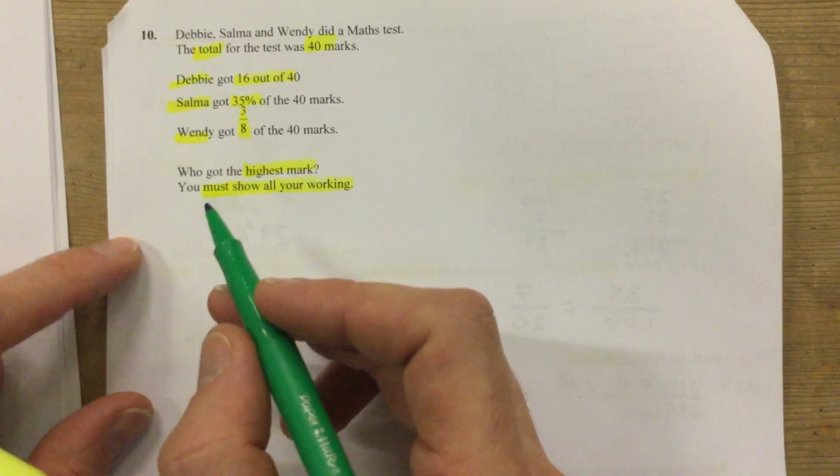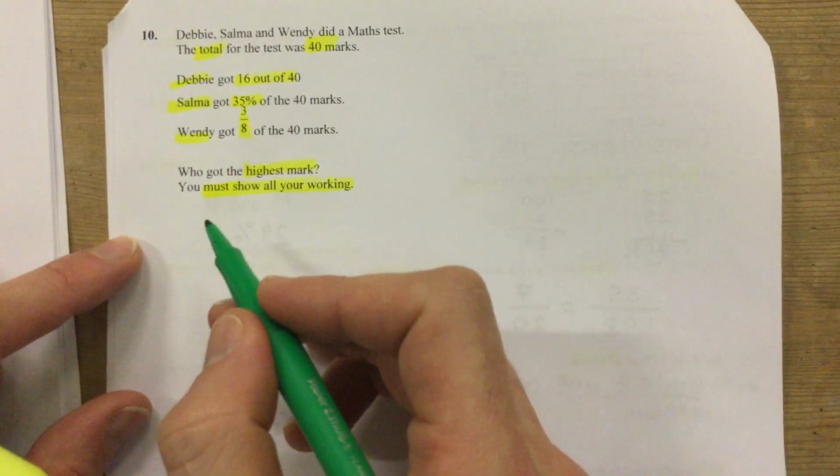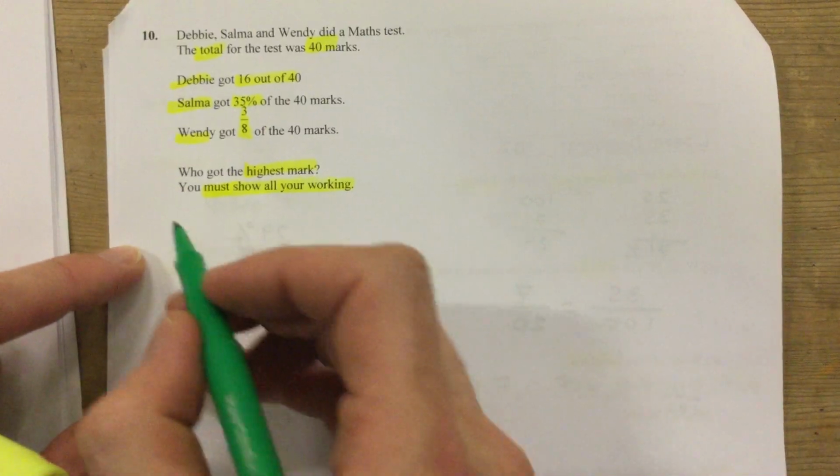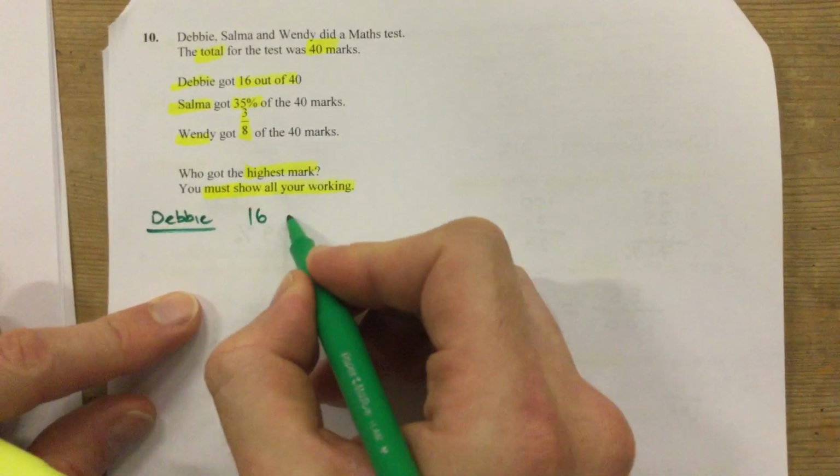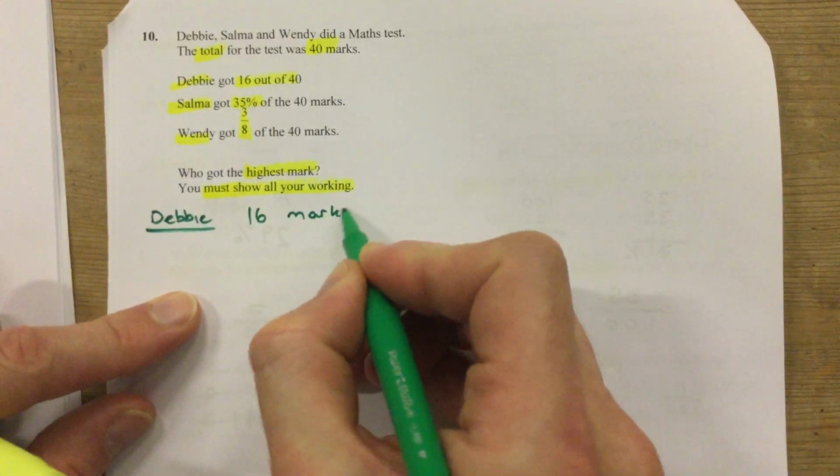Whenever we have a question with multiple parts, we're going to put subheadings. It'll make it easier for you to double check, for you to follow, and for the examiner to give you full marks. So, first subheading is Debbie. This is really easy. Debbie got 16 marks.